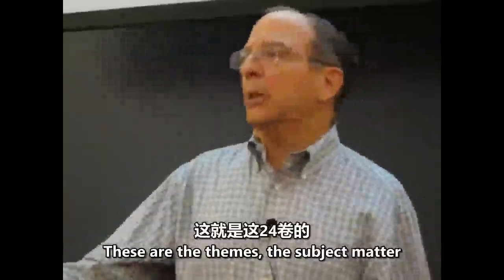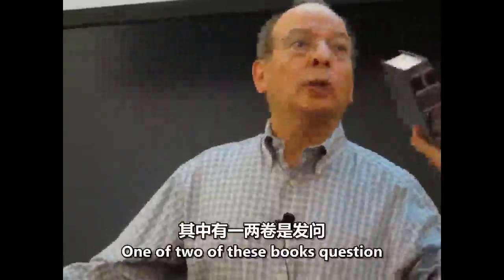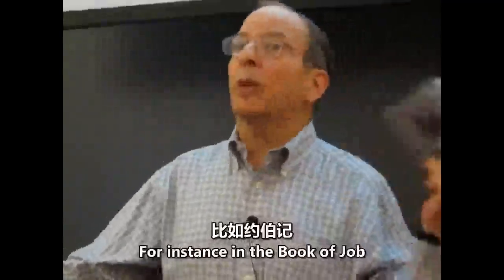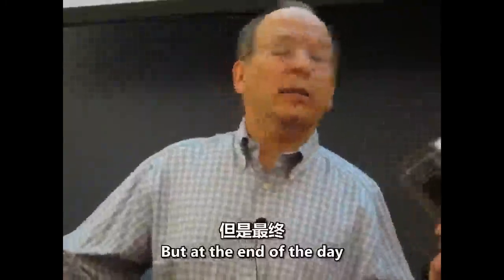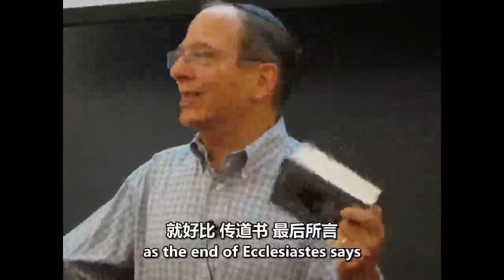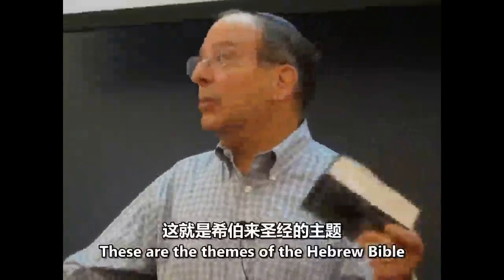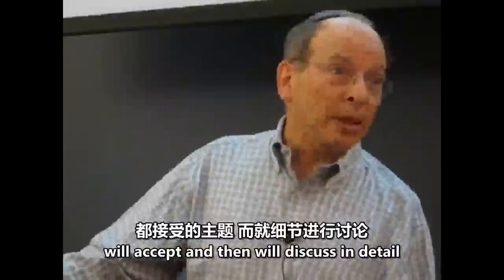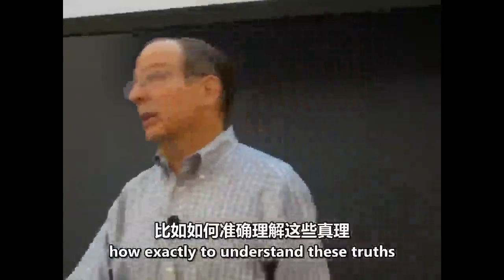These are the themes, the subject matter of all the 24 books. One or two of these books question some or all of those received truths, most famously the book of Job and the book of Ecclesiastes. But at the end of the day, as the end of Ecclesiastes says, what is there to do except fear the Lord and do his will? These are the themes of the Hebrew Bible. These are the themes that both Jews and Christians will accept, and then we'll discuss in detail how exactly to understand these truths.